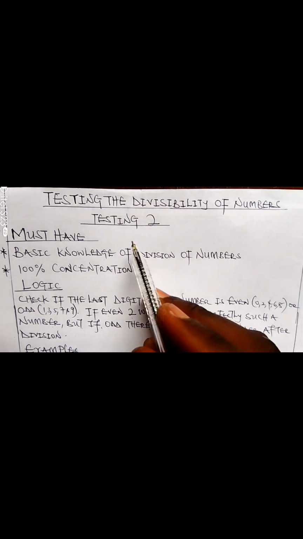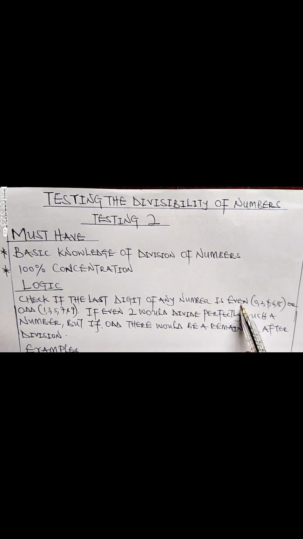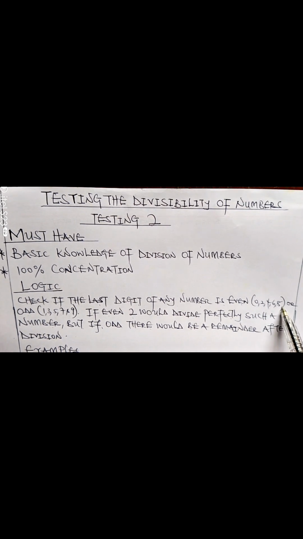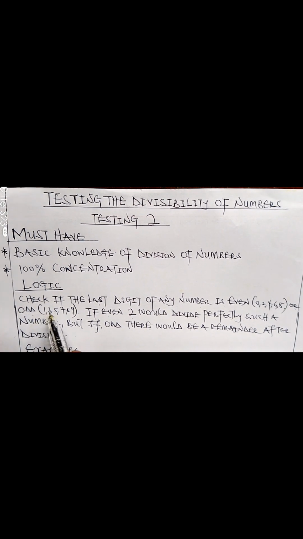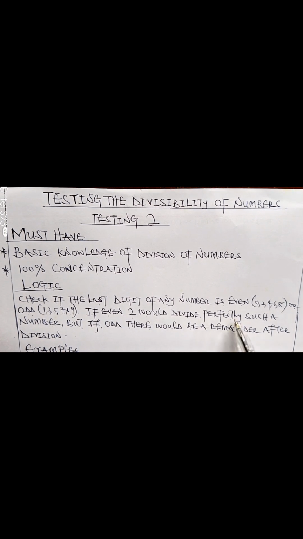So here's the logic. How do we get to know if 2 will divide a number without a remainder? Check if the last digit of any number is even. What are even numbers? These are the basic even numbers: 0, 2, 4, 6, 8. Or odd: 1, 3, 5, 7, and 9. If even, 2 will divide such a number perfectly, but if odd, there will be a remainder after division. So it's very easy for me to know if 2 will divide a number without a remainder, or with a remainder.